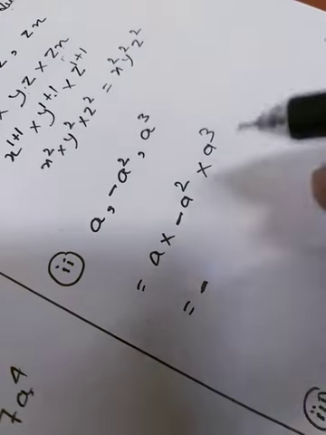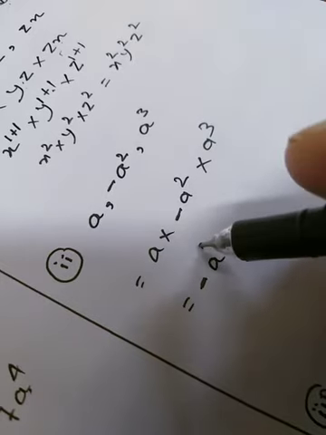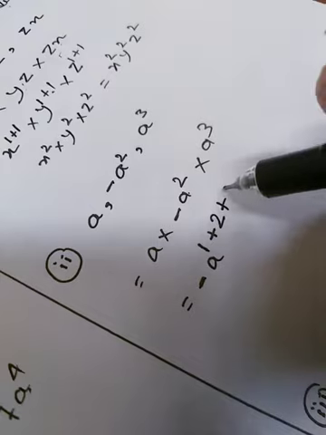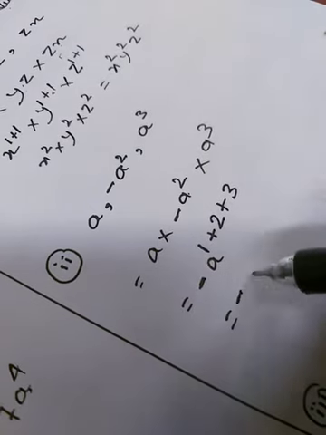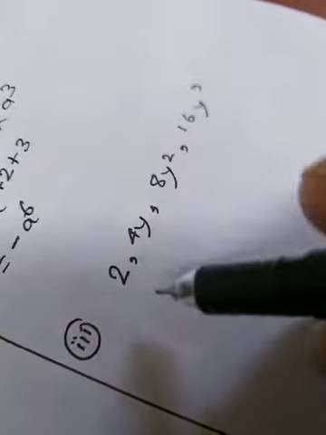So now how many a's are there? So we just have to add all the powers. In the first expression we have 1, in the second expression we have 2, and in the third expression we have 3. So altogether how many a are there? 6. So your final answer would be minus a to the power 6. Okay, so let's move on to sum number 3.